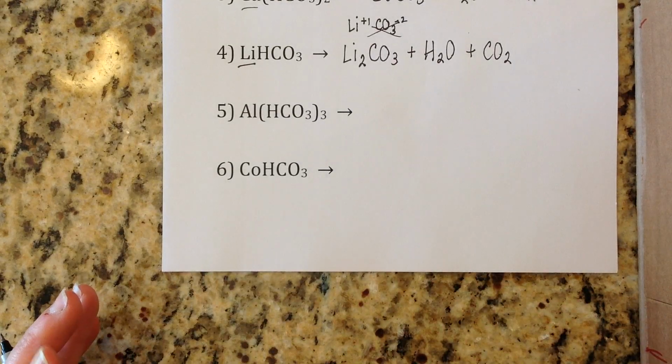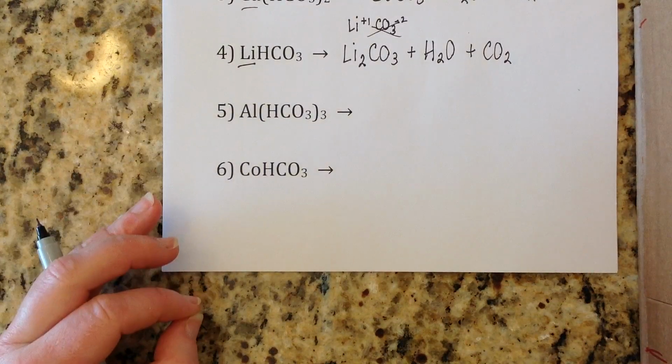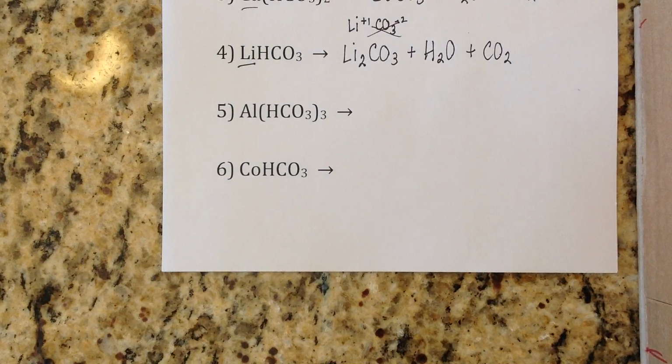This would probably be a good place to pause the video, maybe jot these down and try them. And then when I go over them, you can make sure you've got this concept before we move on to the next type of example.